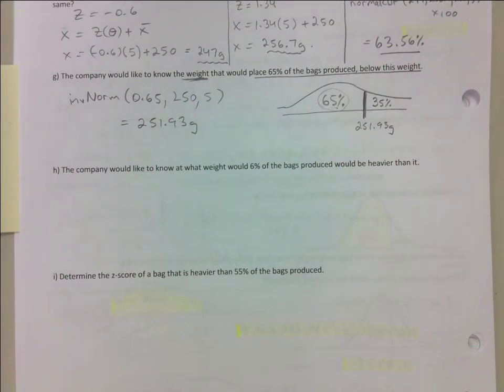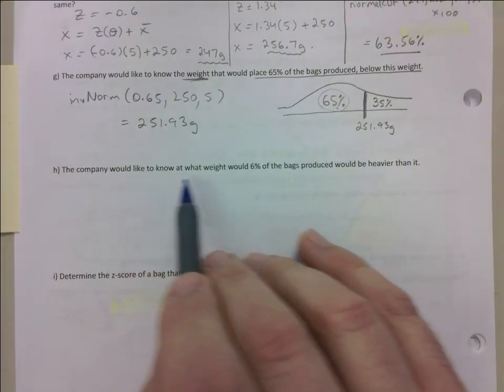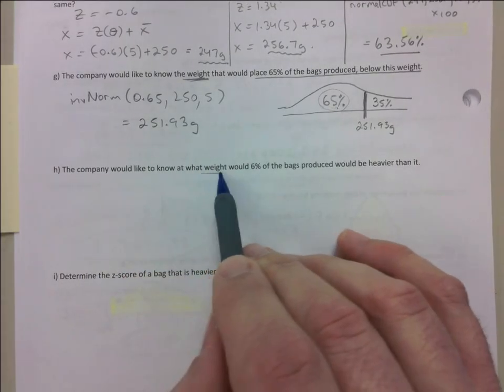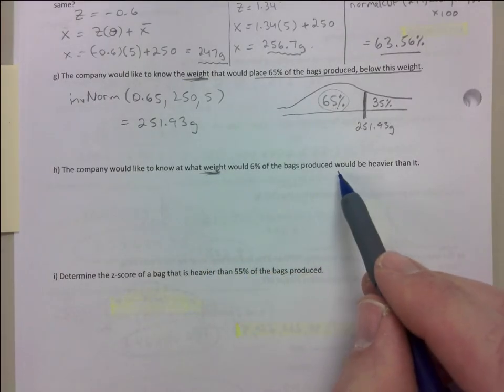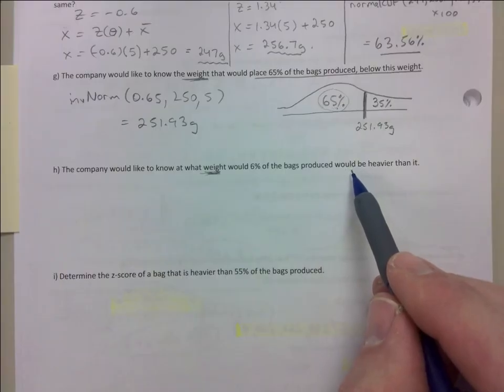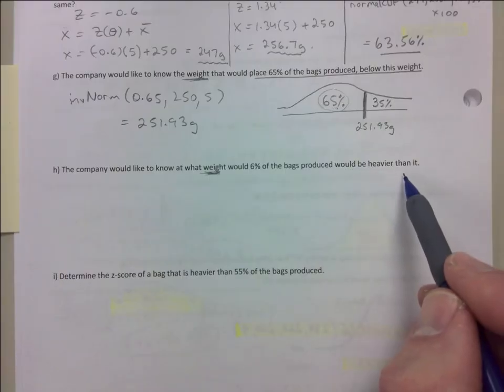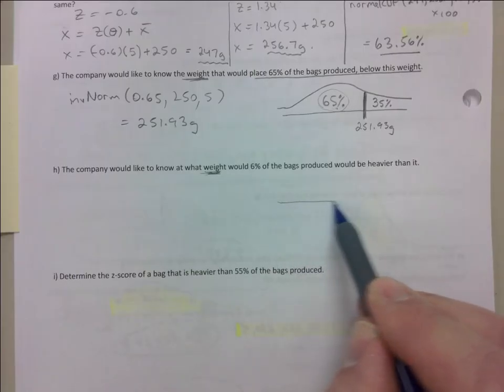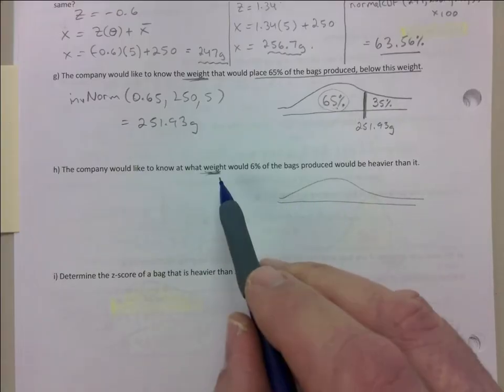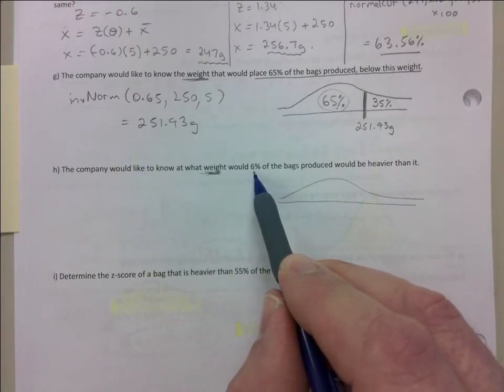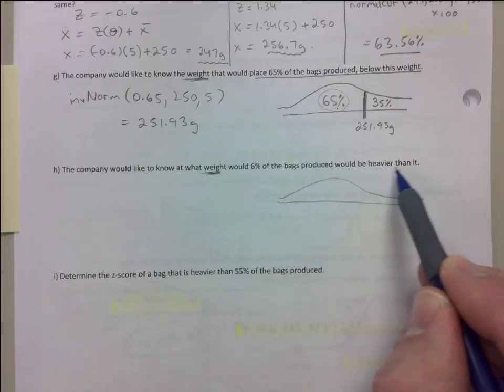Another couple, then you're on your own. The company would like to know at what weight, not percentage, would 6% of the bags produced be heavier than it. So translate this for yourselves. What weight would have 6% of bags produced be heavier than it?